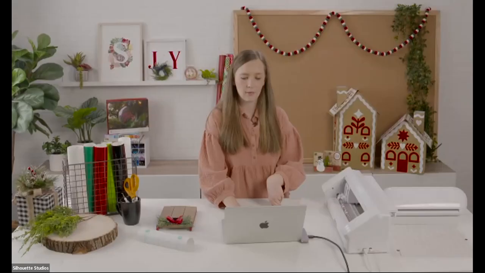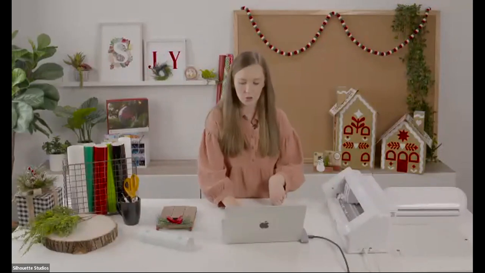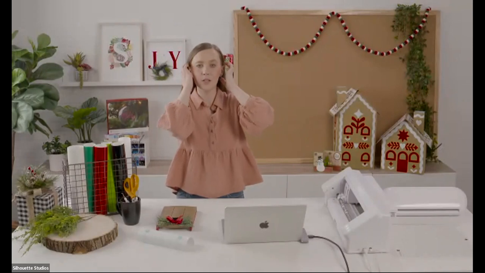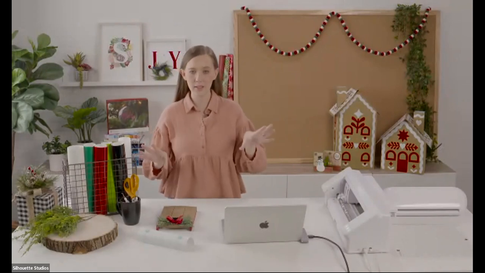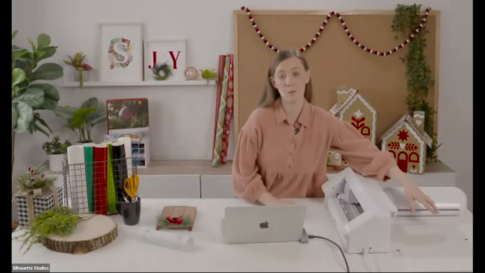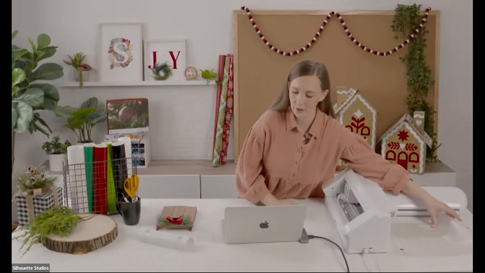Does anybody have any questions? I stopped the screen share because we're going to set up our mat now. But if you have any questions in Silhouette Studio, if you need me to repeat any of that, I'm more than happy to do that as well. So just go ahead and put any questions.